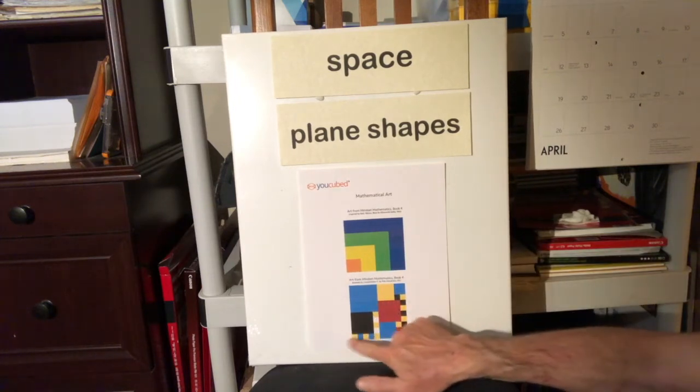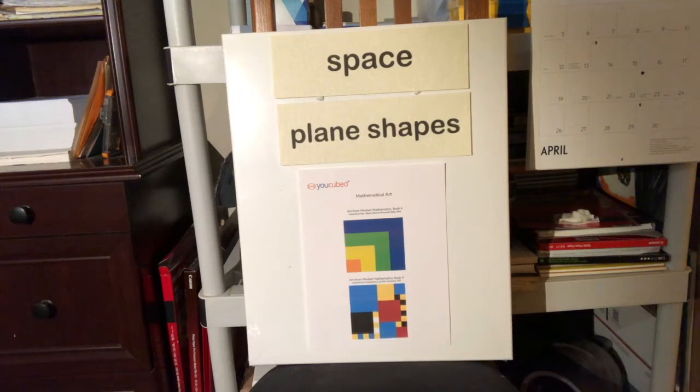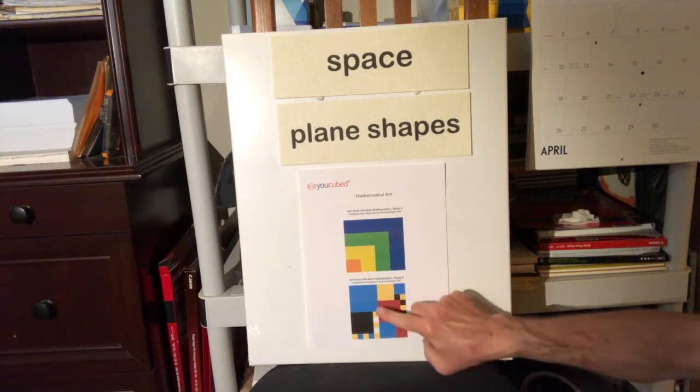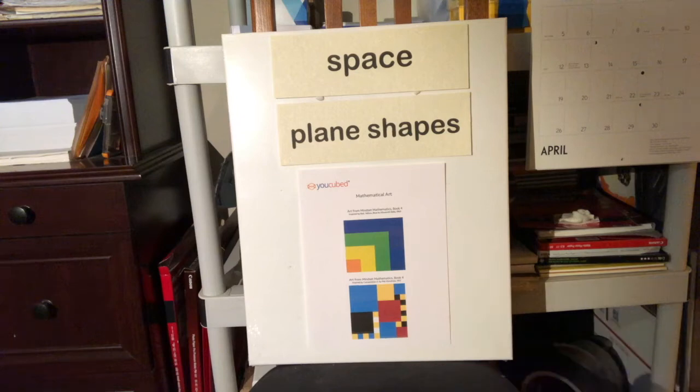It's a little more complex. That means it's got a little more in it because it's got lots of tiny plane shapes. It's inspired by a painting called Composition 2 by a man named Piet Mondrian. Piet Mondrian did this piece of art way back in 1921. That was almost 100 years ago, and people are still looking at it today. That's how much people like it and how important they think it is.